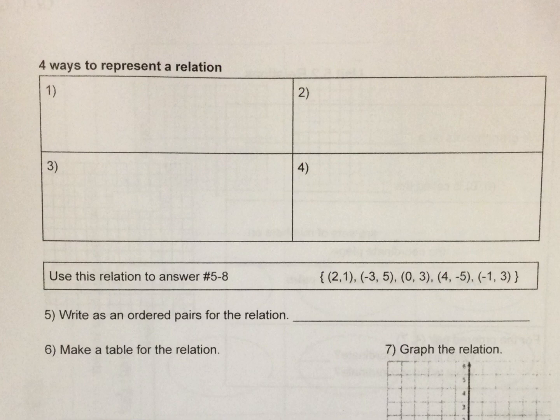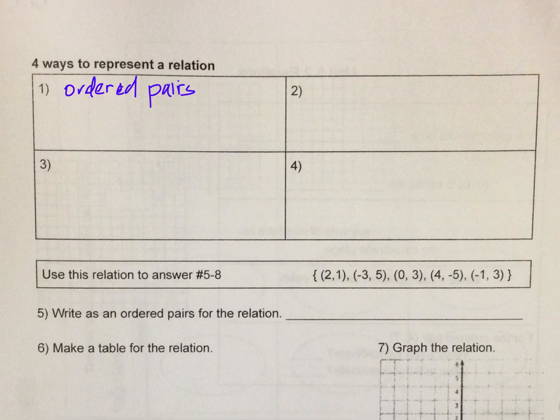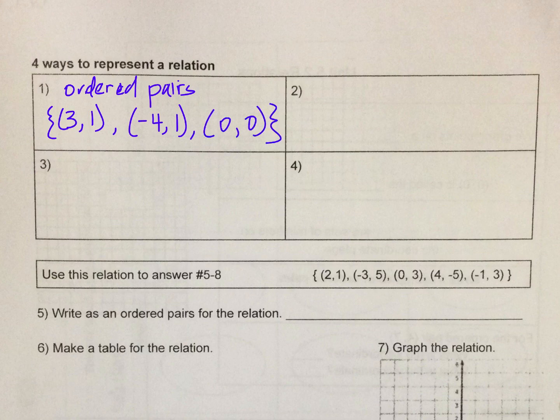So in perfect happy math land, we have 4 different ways we can show a relation or a set of ordered pairs. The first way is to just list our ordered pairs. So I'm gonna have 3 ordered pairs in my relation we're working with today. 3, 1, -4, 1, and 0, 0. Okay, so I can just list my ordered pairs like that.